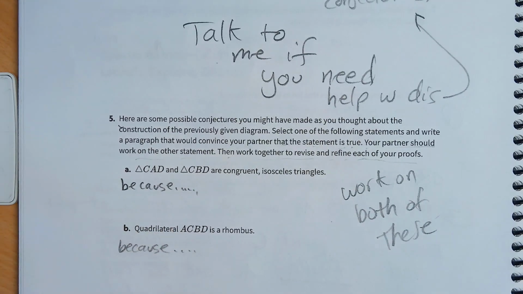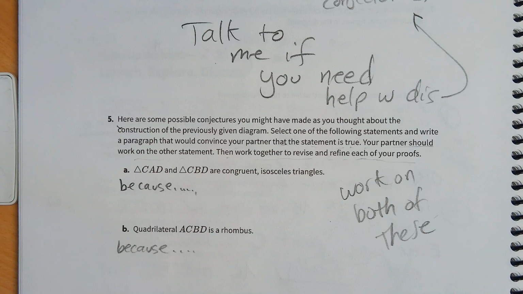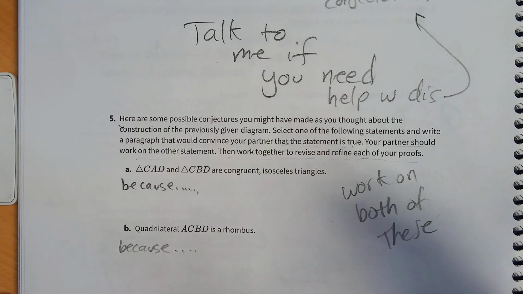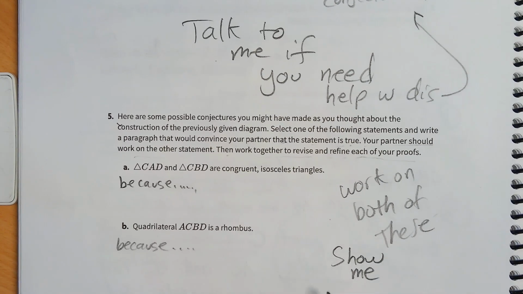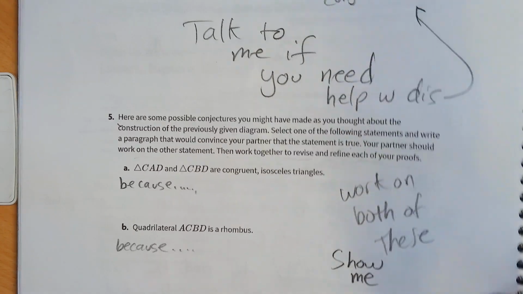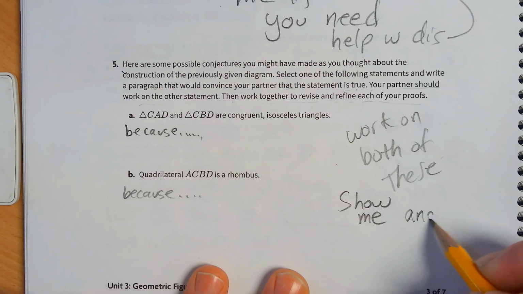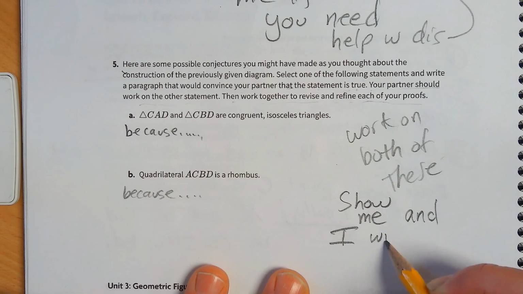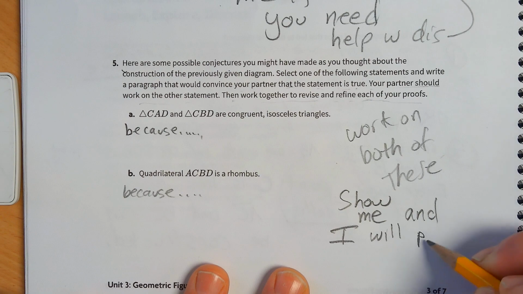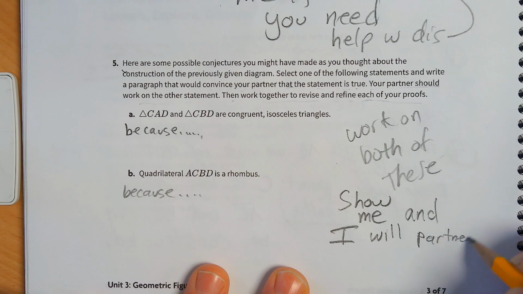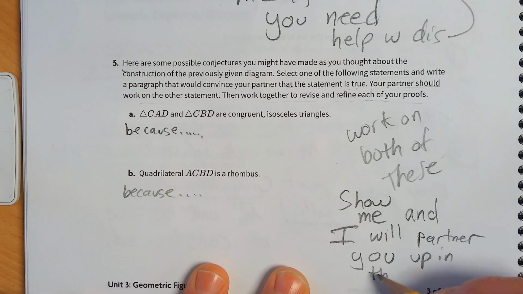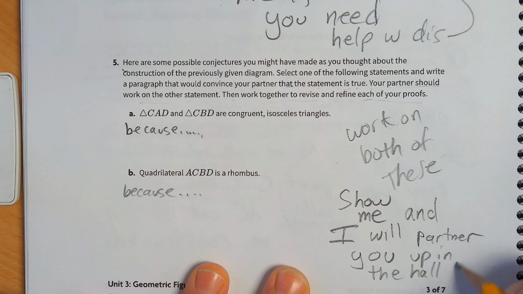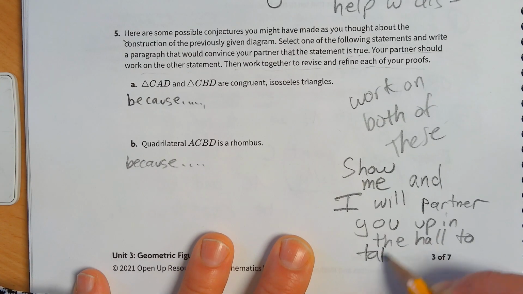And then once you're done, show me, and I will partner you up with someone in the hall. You might have to wait. You don't have to write this. In the hall, to talk it out with a partner.